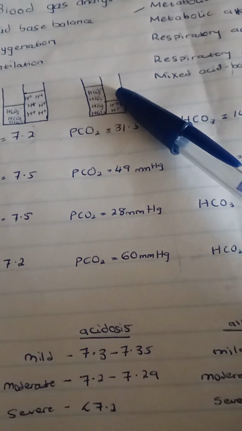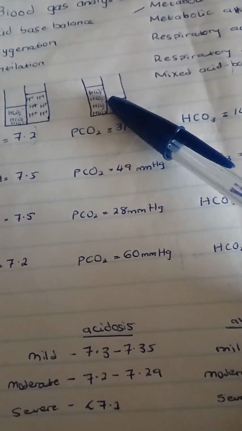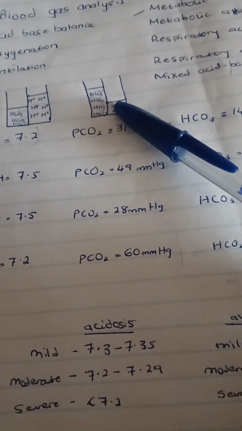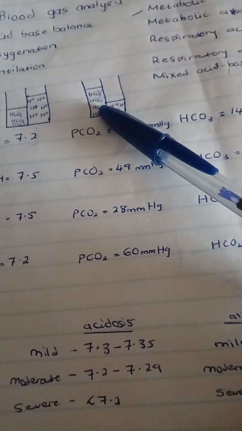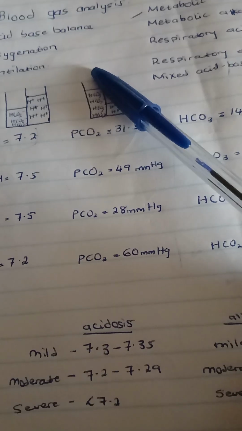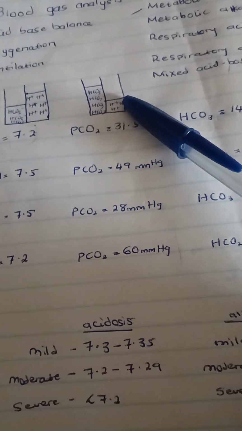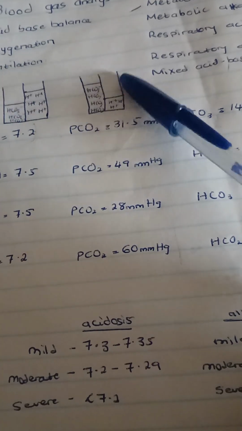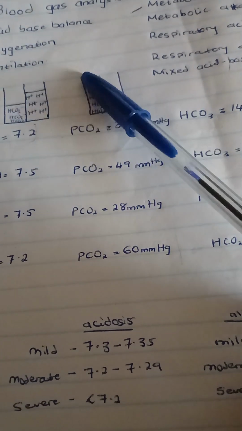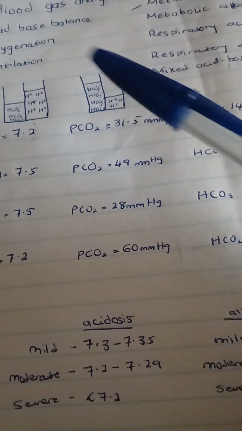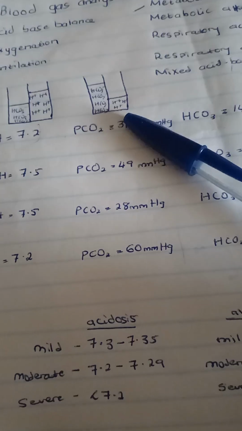While in another state you have inequality where you have more bicarbonate, more base than acid. This can occur if there's an increase in base more than normal, or there is loss of acid more than normal. So here in general you have more base than acid. This is what you will see in an alkalosis picture.